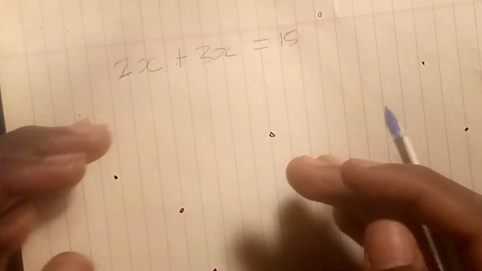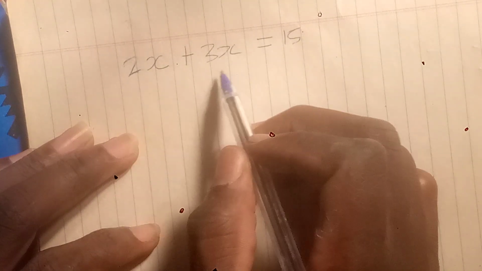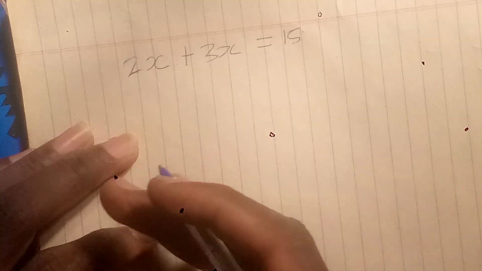Most students will just start by solving the question. In this question, you need to simplify it. In simplifying, we add the x variables before moving on to solve the question.